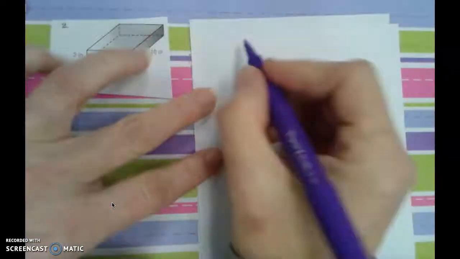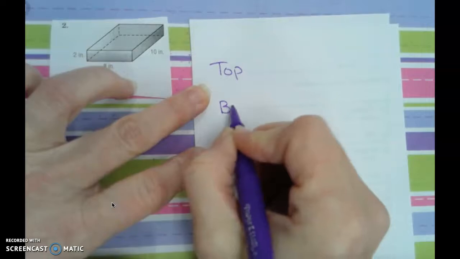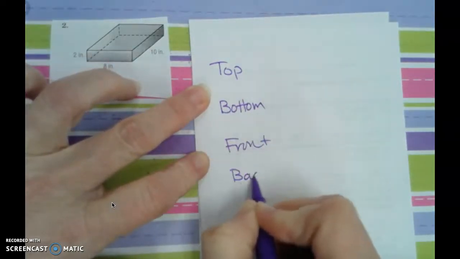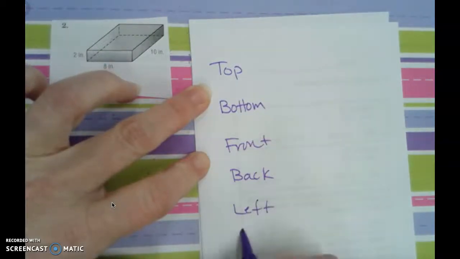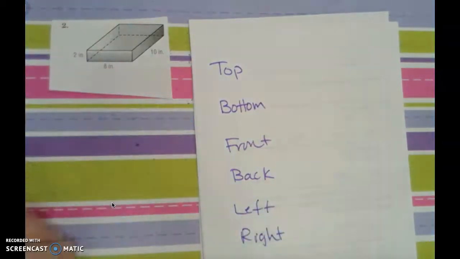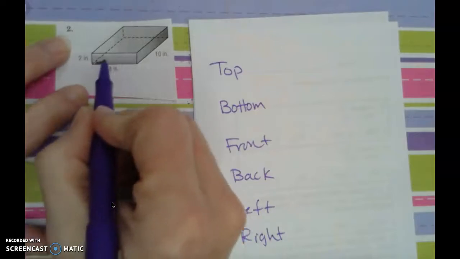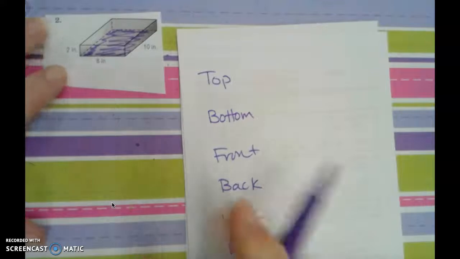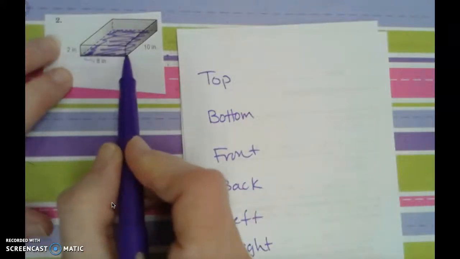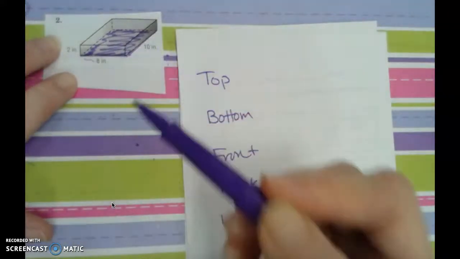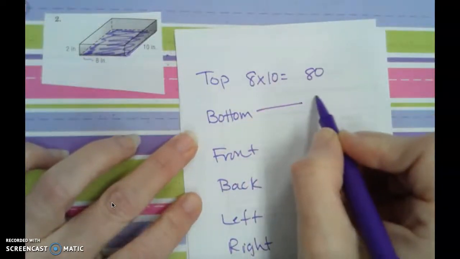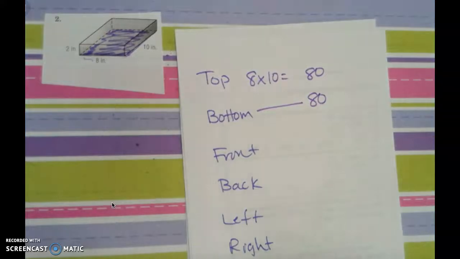So now this one, again, we're going to do surface area, so we're going to cover it all up. So we've got a top, a bottom, a front, a back, and a left and a right. So again, I like to trace or shade in my base or my bottom. When I look at that, I'm hitting 8 and 10. So 8 times 10 gives me 80. So I know that both of these are 80.